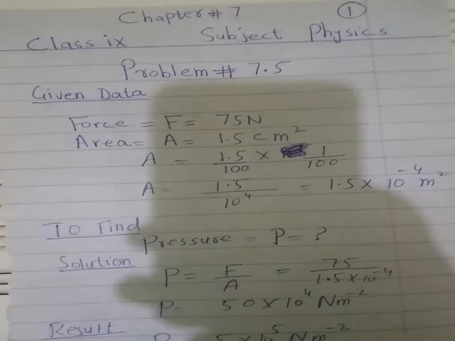I repeat, the SI unit of area is meter square, not centimeter square. Centimeter square is a smaller unit of area, but we need to convert this into SI, the International System. The unit of area is meter square. That's why I'm going to convert centimeter square into meter square. How can you convert this into meter square?